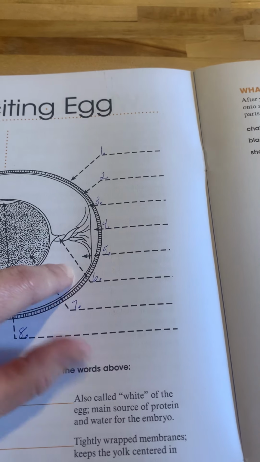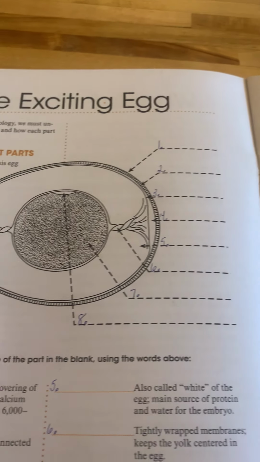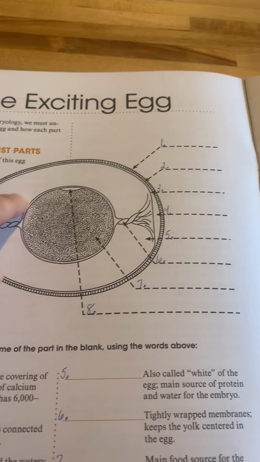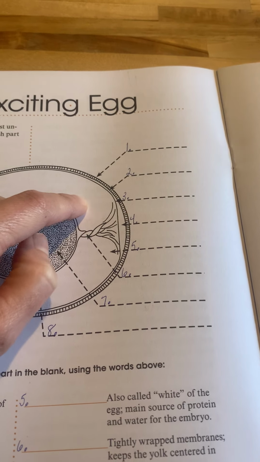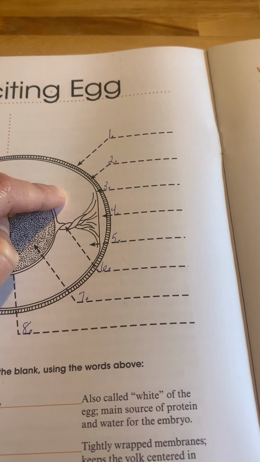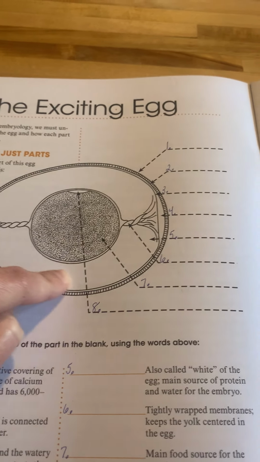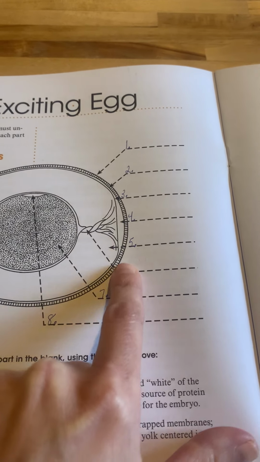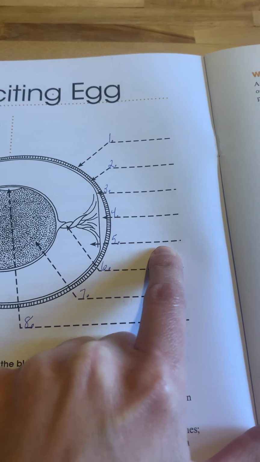Number 5 is pointing to what is commonly known as the white of the egg. There's a thick part of this and a thin part of this. It actually provides protein, water, and nutrients for the developing embryo. And so number 5 is what we refer to as the albumin.